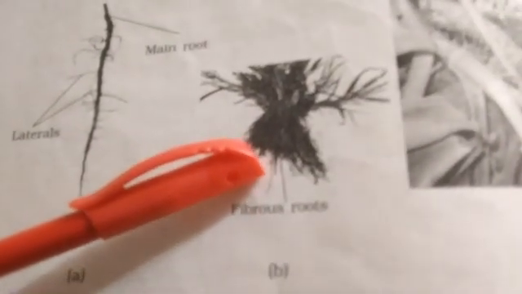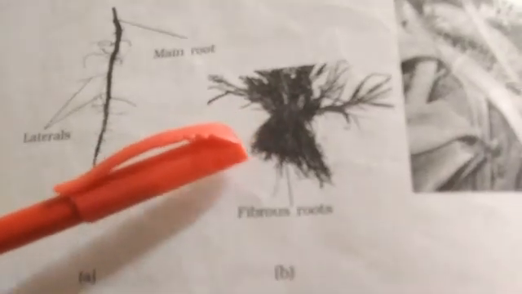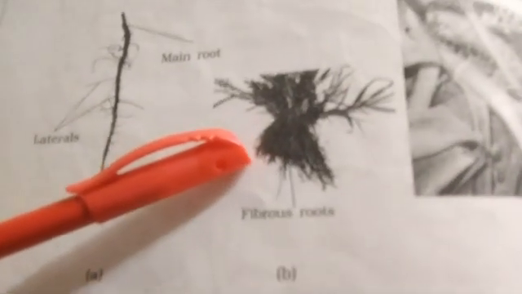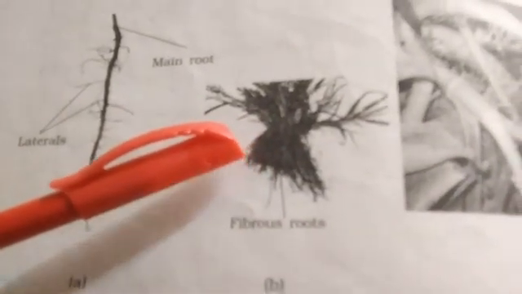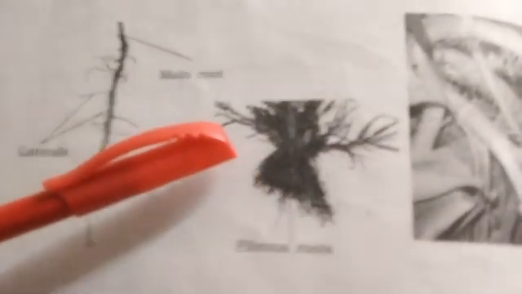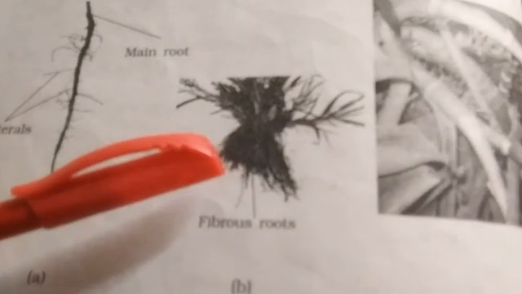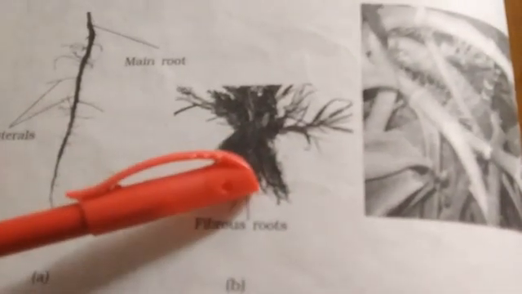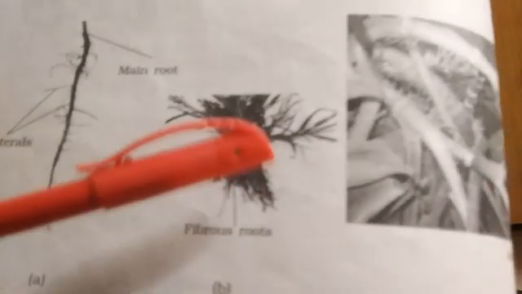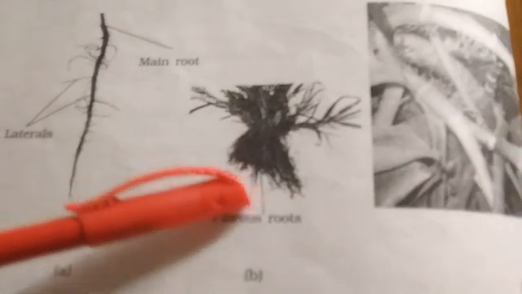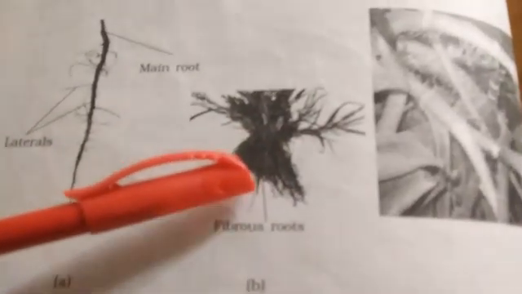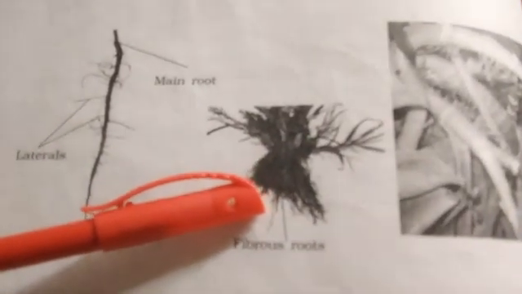Where there is no main root, and only the branches form the root system, that is called a fibrous root. So what is a fibrous root, children? It is the root system where the main root dries up after a certain period of time, and only the branches of the main root together form the root system.